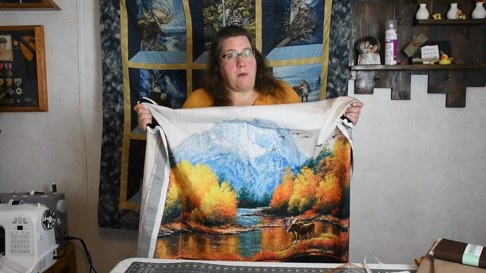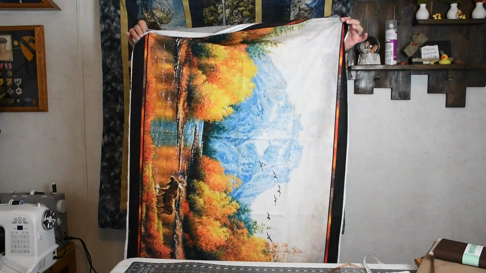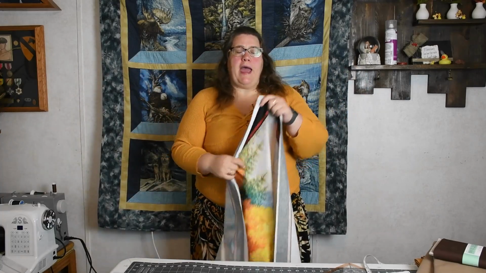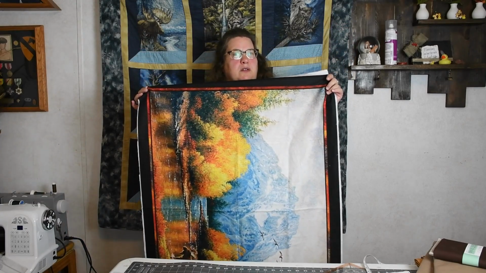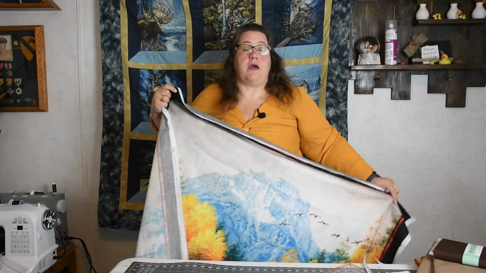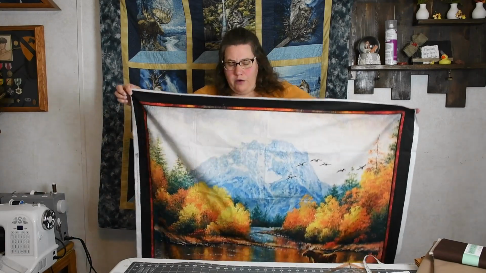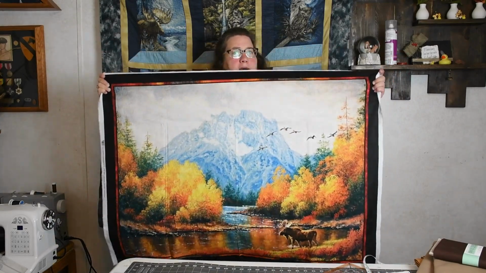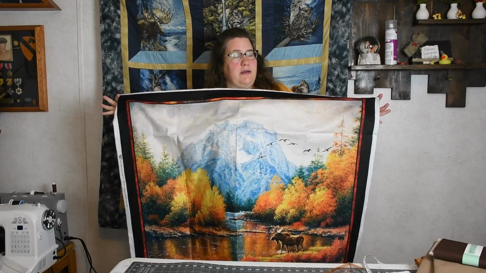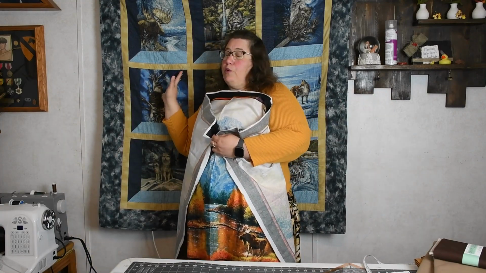Now, most of the time, the panels will go like this, and that's how you would make them. But don't be intimidated and feel, oh, I have to have a panel that's going vertical. Because I'm going to show you in the next video how to take a horizontal panel and create a beautiful attic window or window pane quilt.